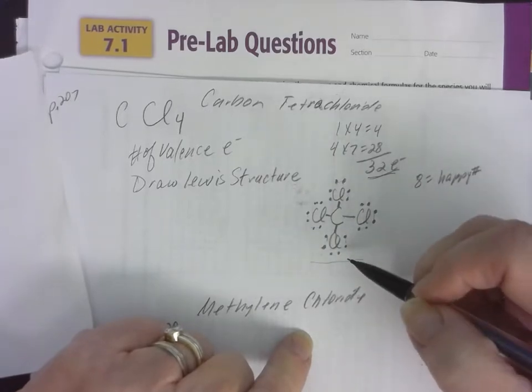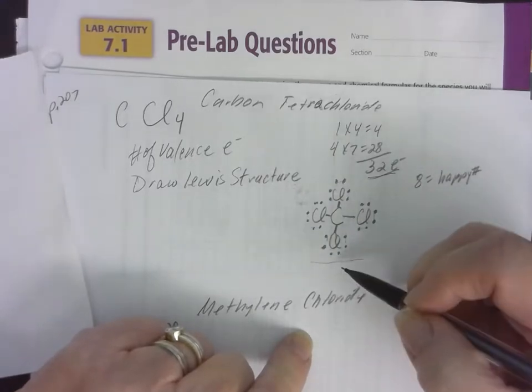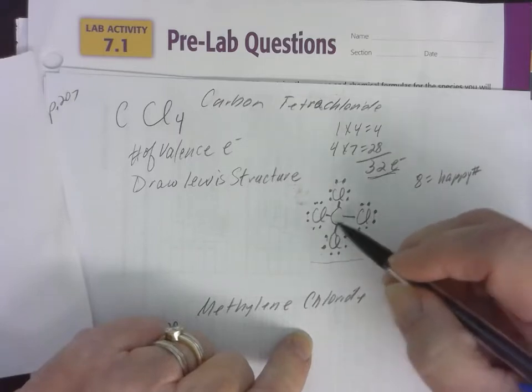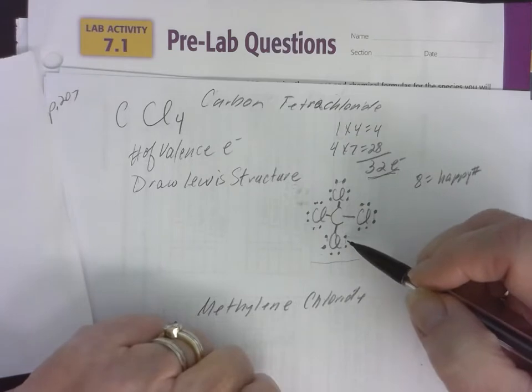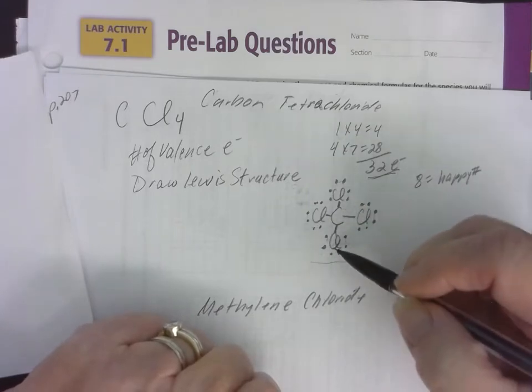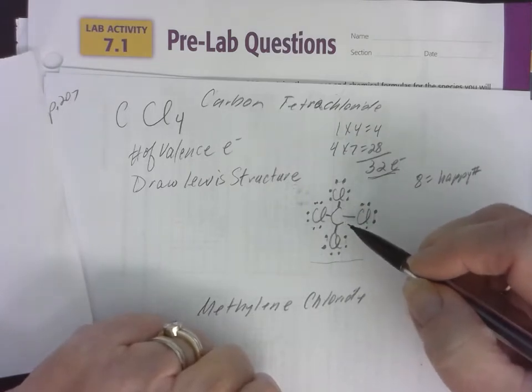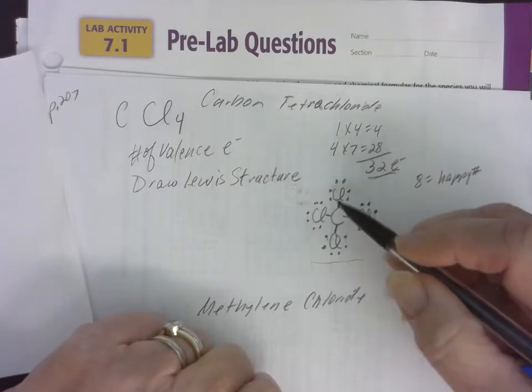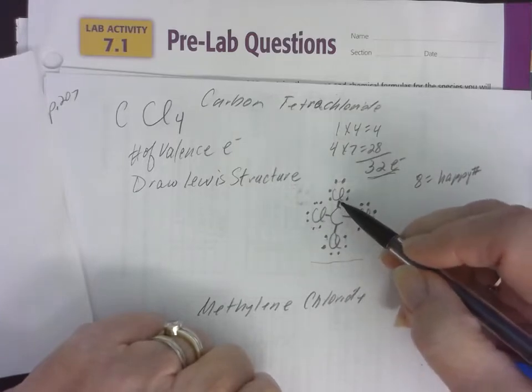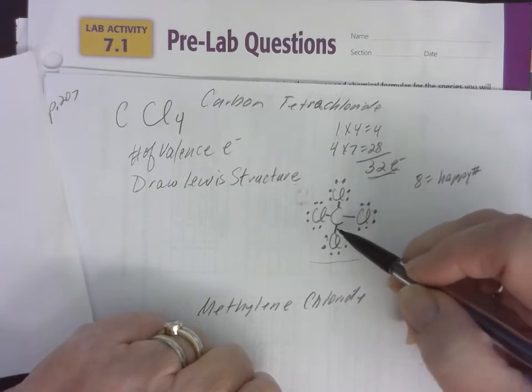Now, of course, in the lab, you'll be answering more questions about this. So we have satisfied all the atoms in here, and chlorine, who doesn't like to share, is not sharing, and carbon, who loves to share, is sharing. 8 electrons, so everybody's got 8 electrons. Carbon is sharing 2, 4, 6, 8.